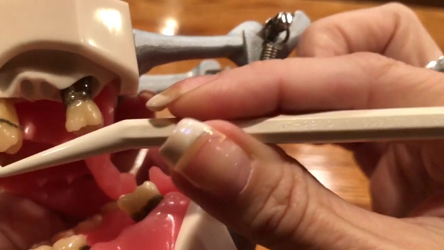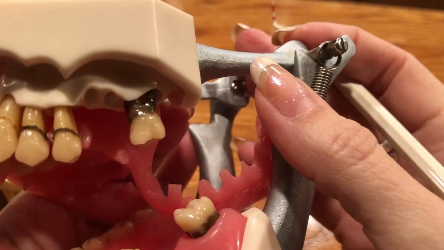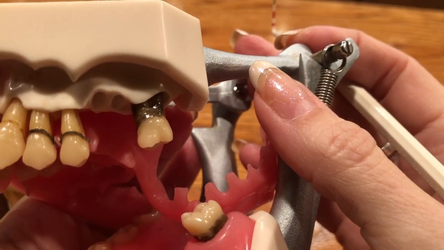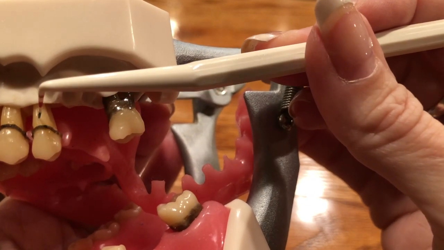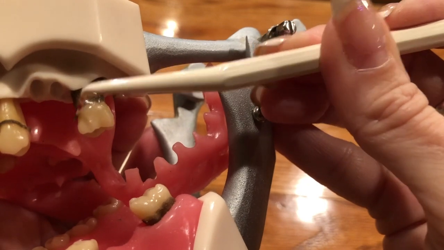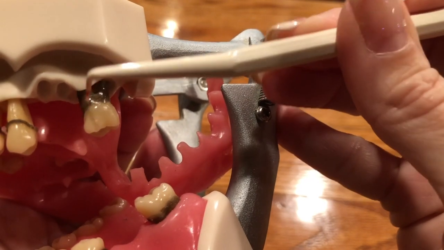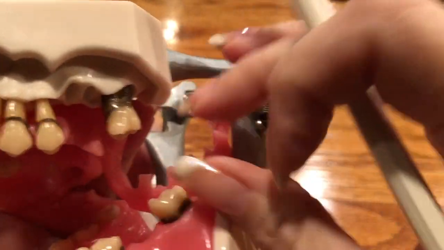When you've got this much tartar, this is when your dental team or your hygienist is talking about doing what's called a deep scaling. And you usually are going to need to be numbed up because we're going to have to go down below the gum line and scrape this off. And we do it by feel. We can't see it.